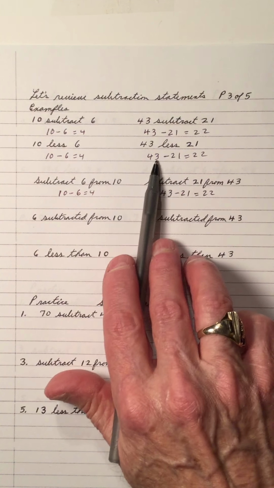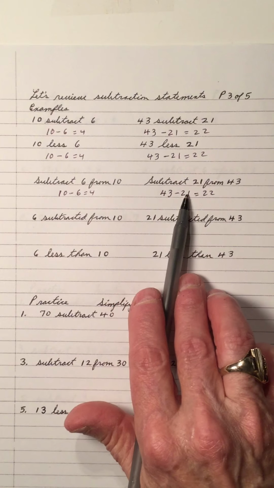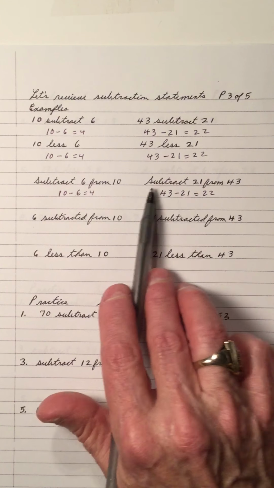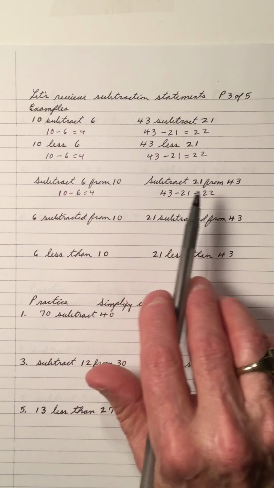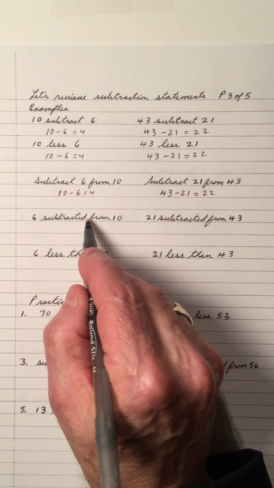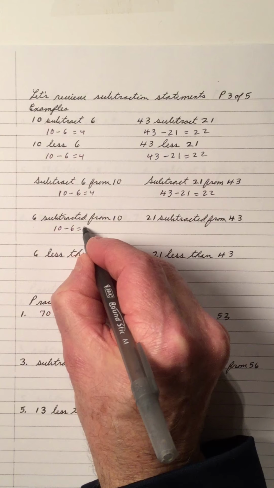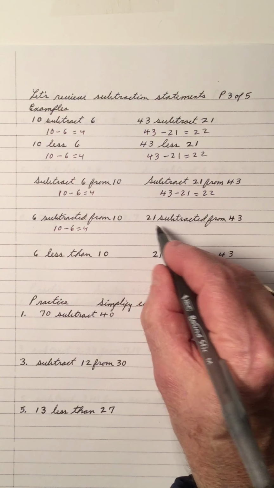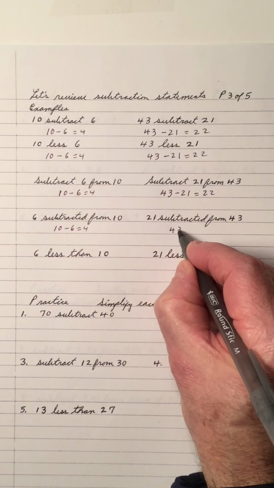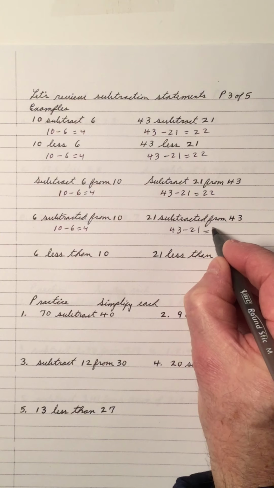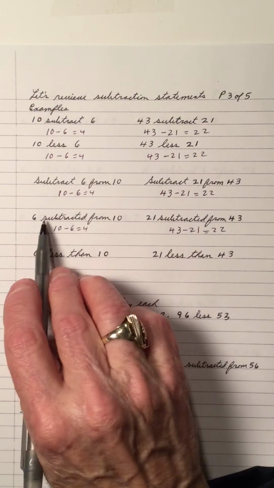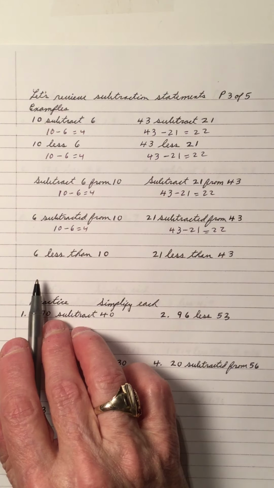You're still subtracting the same as up here. 43 subtract 21, but it's the wording. Be careful with the wording. Subtract from reverses the order. 6 subtracted from 10 is the same thing. It's 10 subtract 6, which is 4. 21 subtracted from 43 is 43 subtract 21. 22 still. Notice the order is reversed with the from.